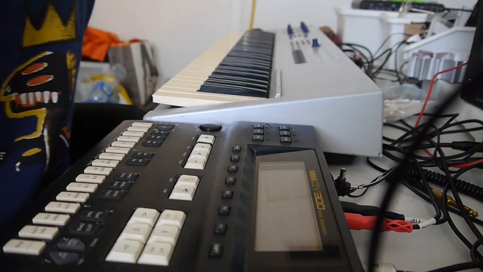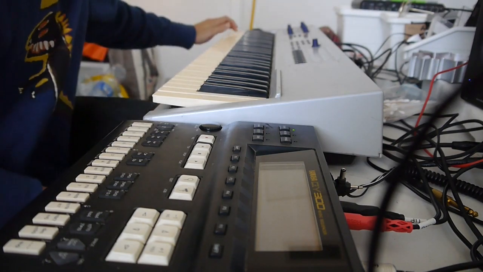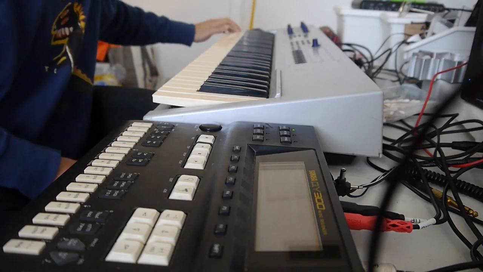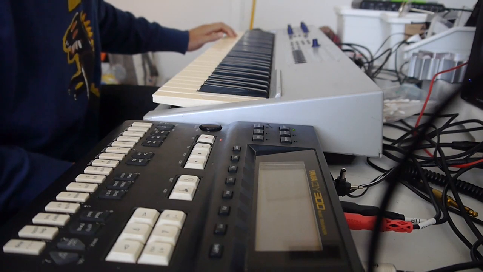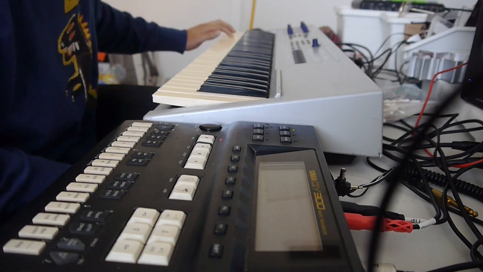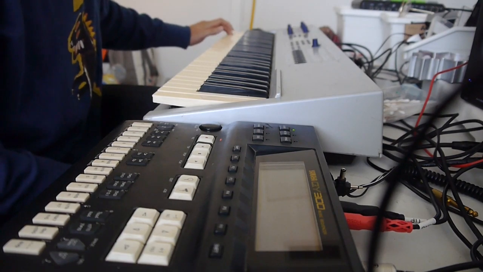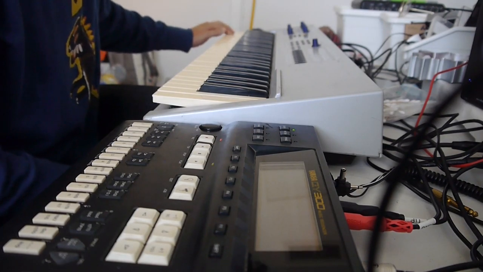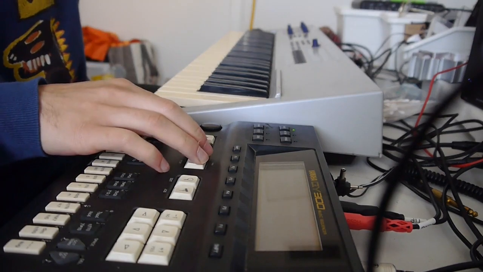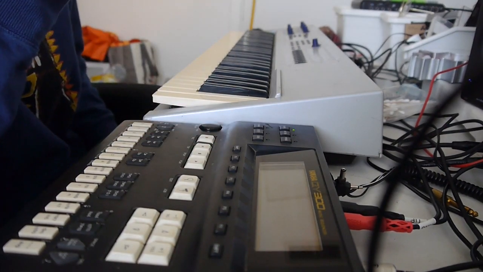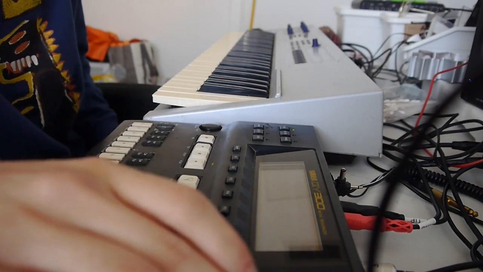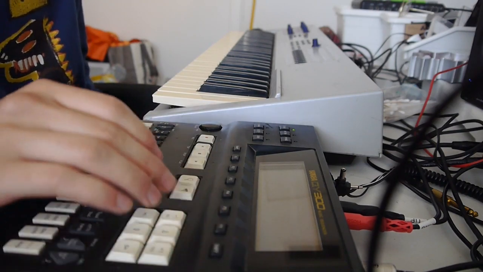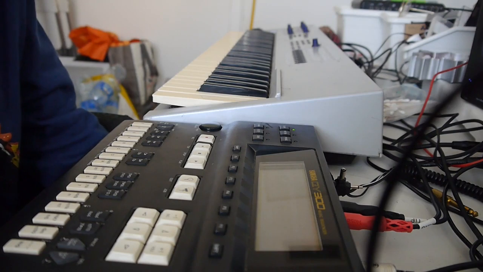And for the last part, add a bass line. Well, yeah, that's pretty much it.